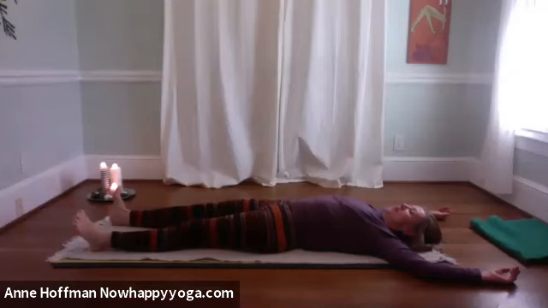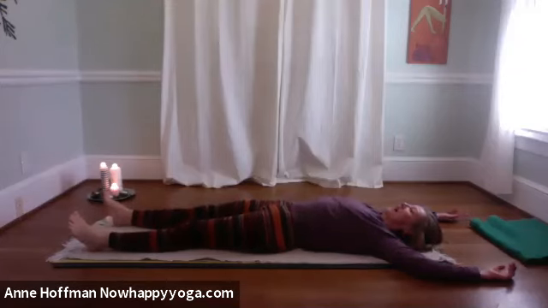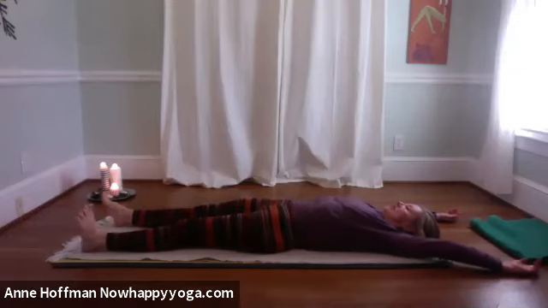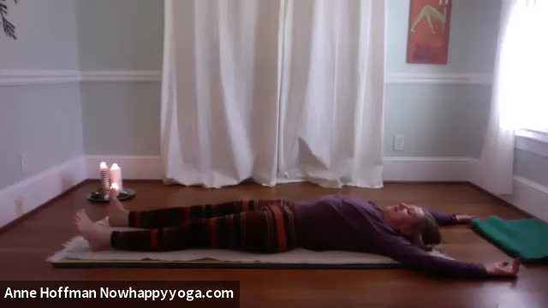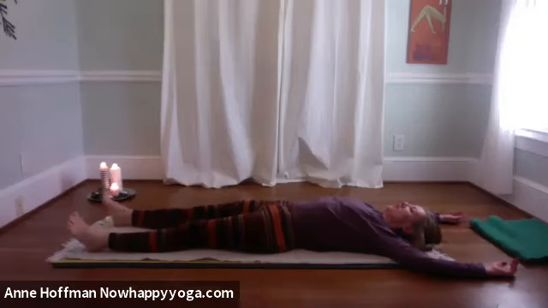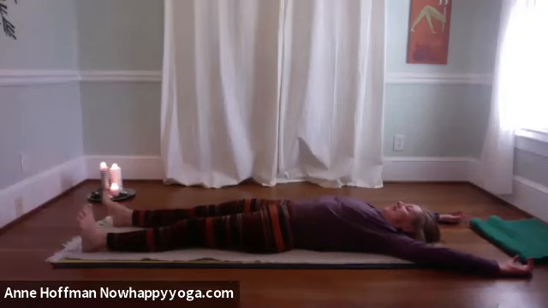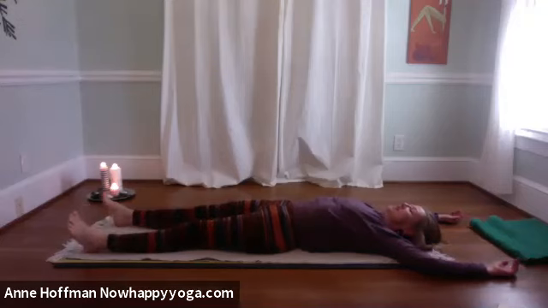Next time you press out through the right heel and hip, let's reach the right arm back. And relax that so the whole side lengthens. Let your head just roll. Don't try to control it or lock it in place.